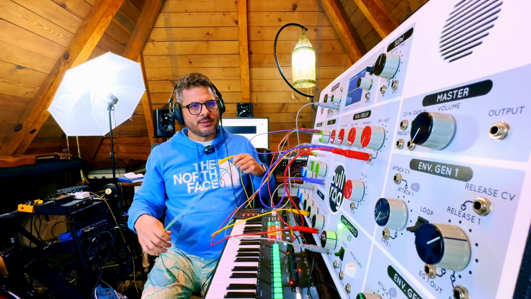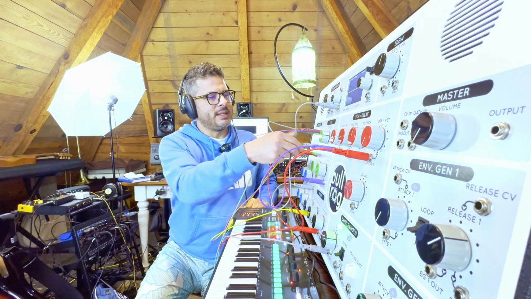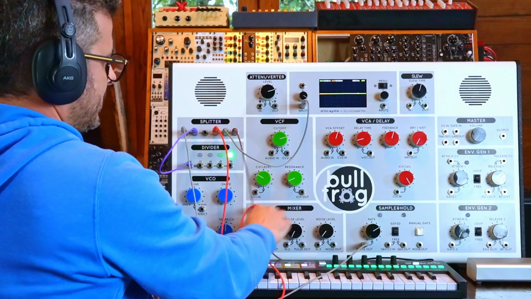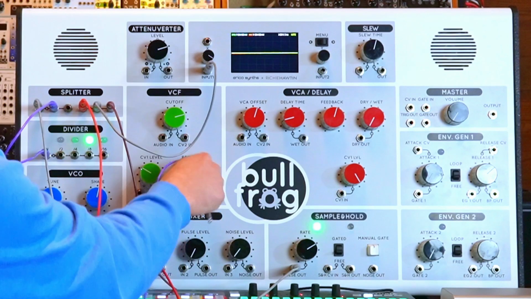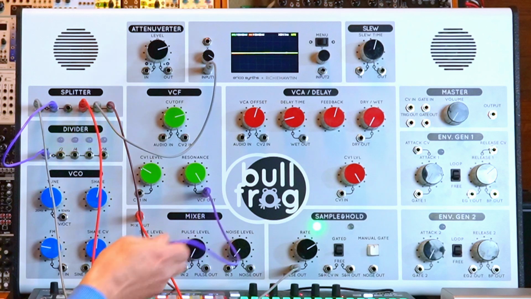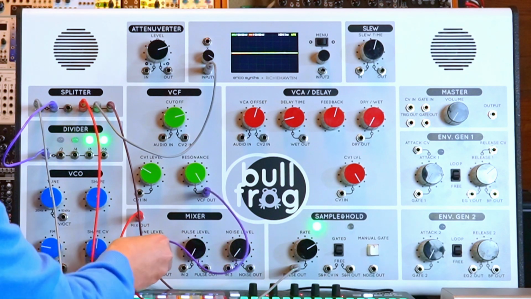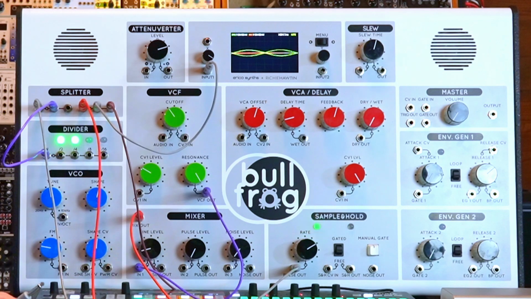So what we're going to do is create a kick drum sound, right? How am I going to create a kick drum sound? All the volumes are down on the mixer, so we're not hearing anything right now. And I'm going to put the resonance all the way high on the filter, and that's going to turn it into a sine wave oscillator, right? And if I put that into this input here and turn it up, I start to hear that sine wave.